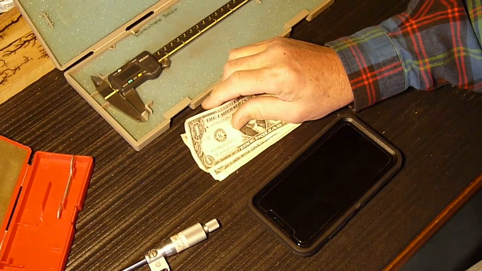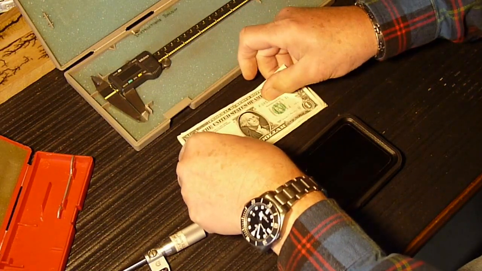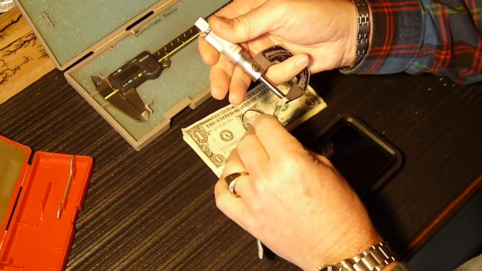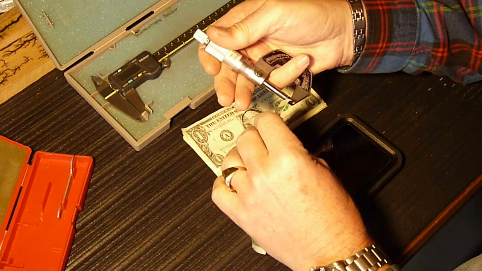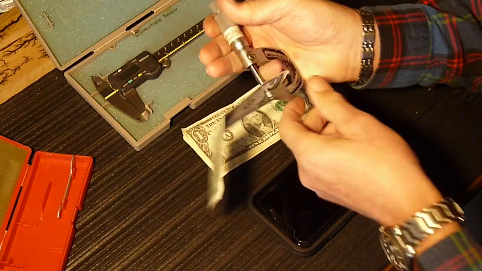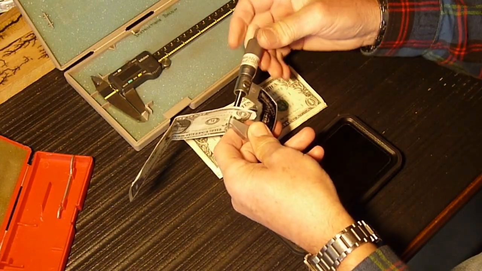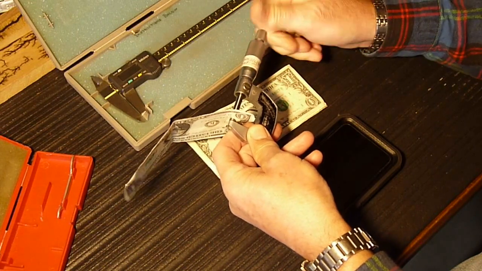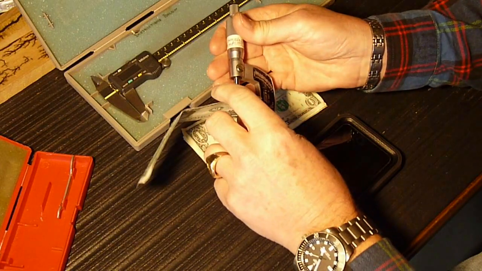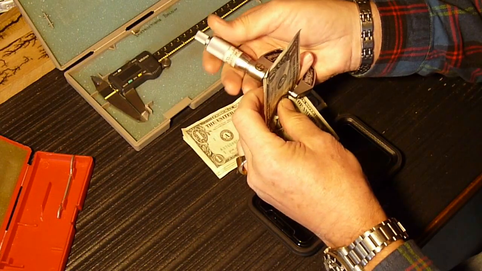So to do that, we need to figure out how thick one of these things is, because the stack's going to be laying down here. So let me get going here. See if I can get my mics on this thing. Just a tad under 4, that is. Let's try it in a different spot.